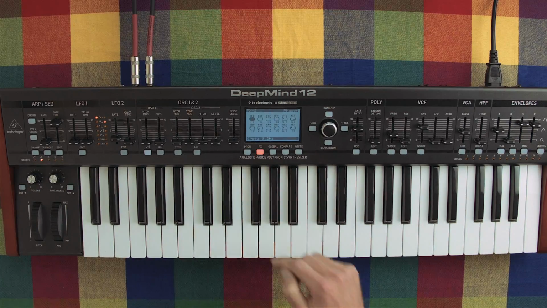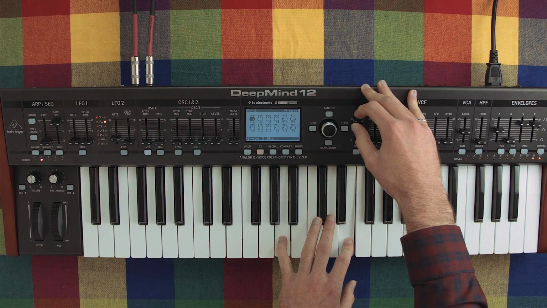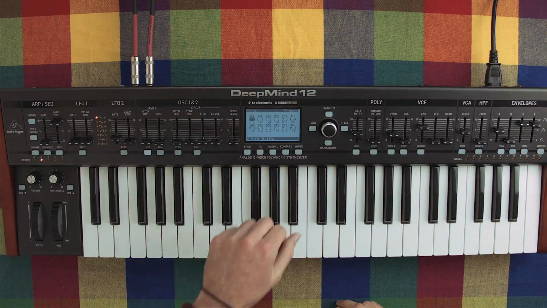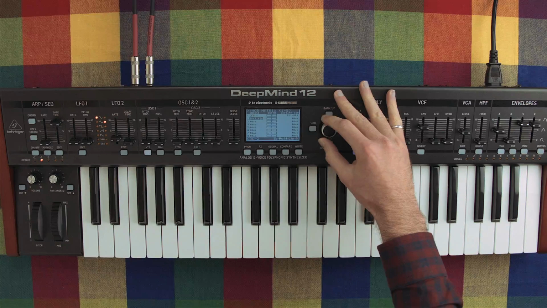And now if I cycle through, I have my phaser parameters. So for example, the speed of the phaser. So let's say I wanted to modulate the speed of the phaser with the second LFO, for example. Same procedure, I can go choose LFO2 as my source.